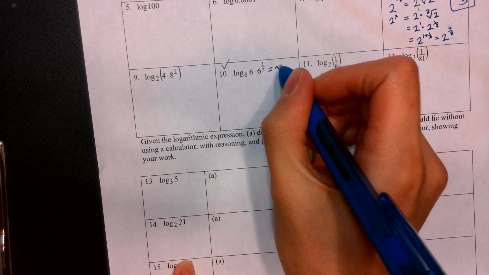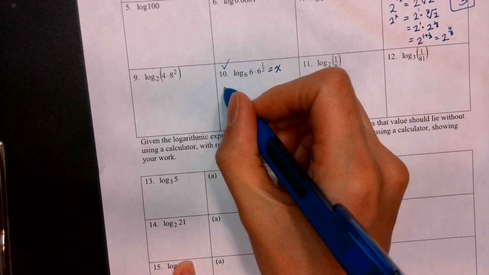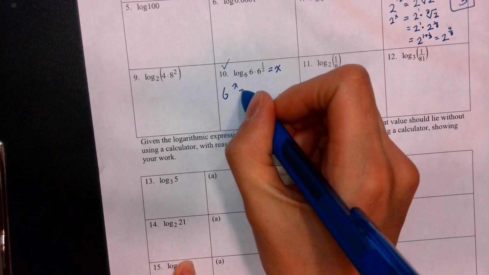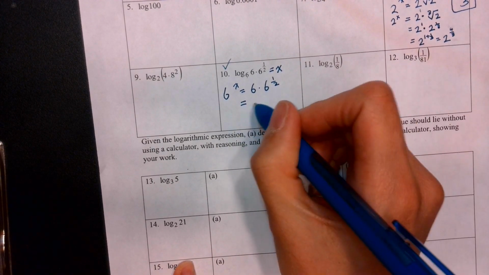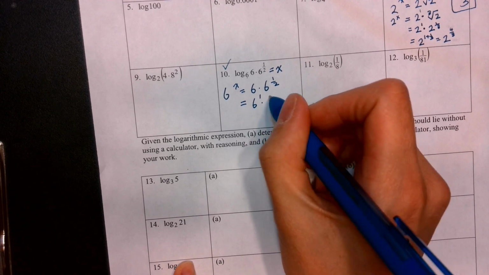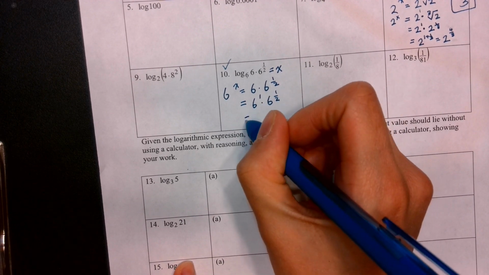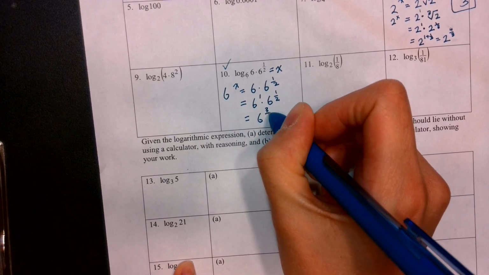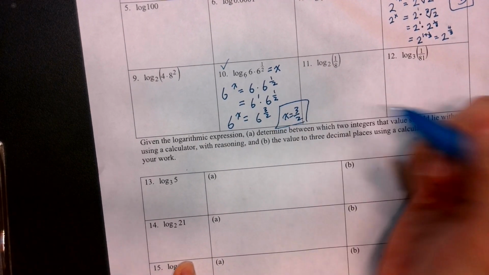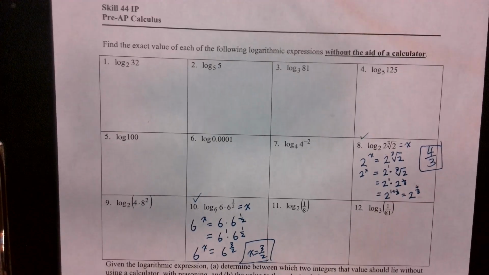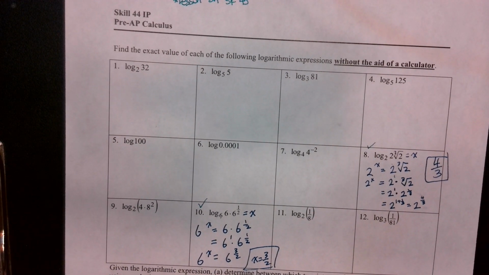All right, number 10. Same thing. I'm going to set it equal to x and convert to exponential form: 6 to the x power equals 6 times 6 to the half power. It's very similar to number 8. 6 to the first power times 6 to the half power. Add your exponents. What's 1 plus a half? 3/2. So your exponent is going to be 3/2. Cool? Okay, so those are 2 questions from Skill 44.